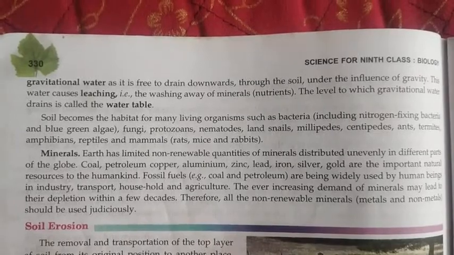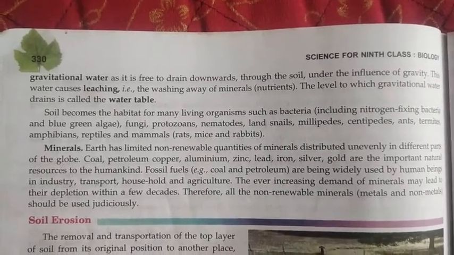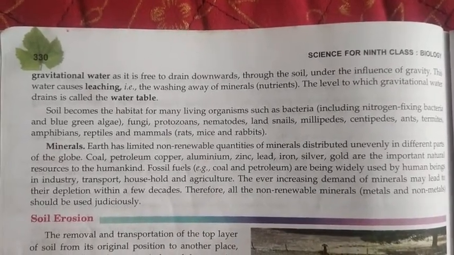Regarding soil erosion and its causes and prevention, we will discuss that in the next session.